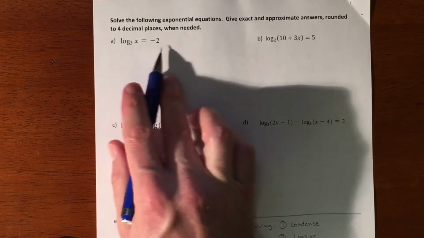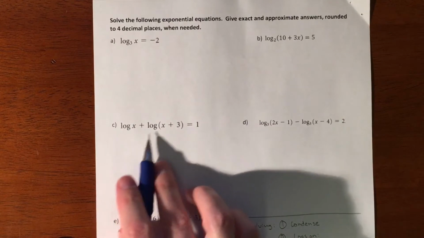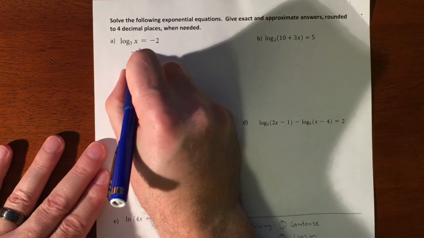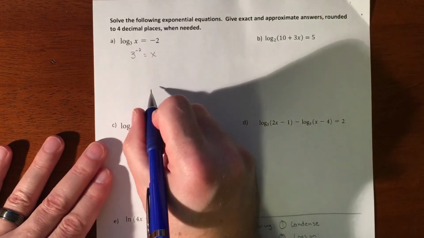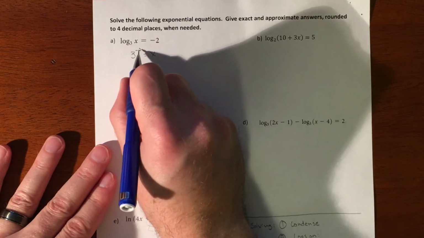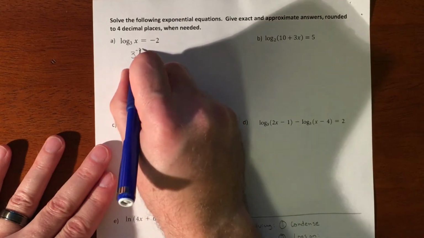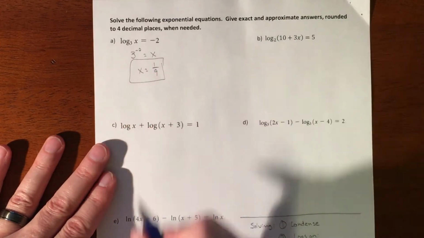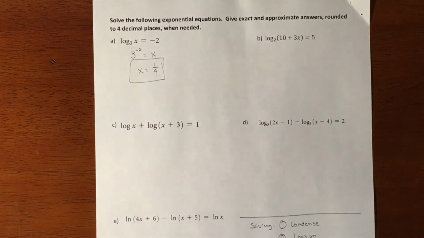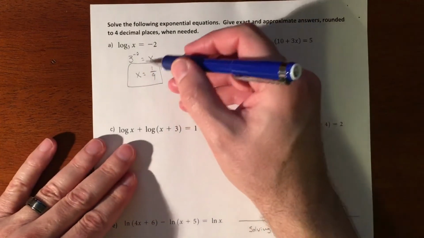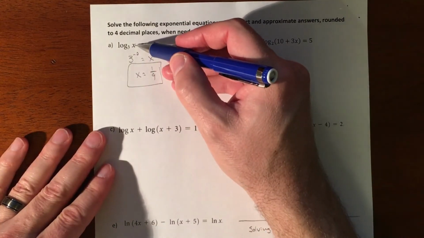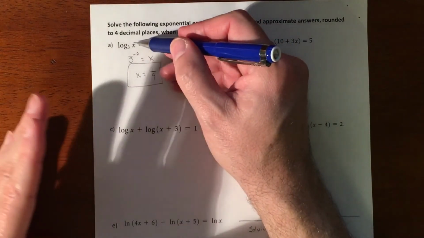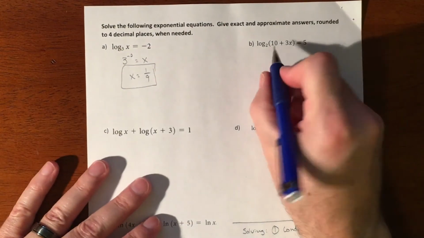We have a log just on one side. It's already condensed. There's no adding or subtracting like this one. So we're just going to rewrite it: 3 to the negative 2 equals x. And then we just solve it. 3 squared is 9, but the negative exponent brings it down, so x is 1/9. The only thing you have to double check for is extraneous solutions. You can't log 0 and you can't log a negative, so you want to make sure 1/9 isn't a problem. 1/9 is positive, it's not 0. This should work fine.